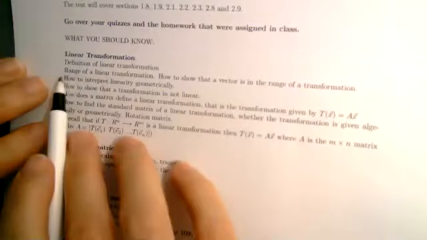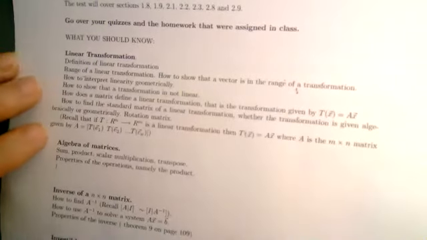Linear means it has an extra property. It preserves vector addition. It means the image of the sum is the sum of the images. And it preserves scalar multiplication. It means you take a vector and you stretch it and you find where it goes. It's the same thing as stretching the image. Now the range, which is giving you a lot of trouble, for some reason.